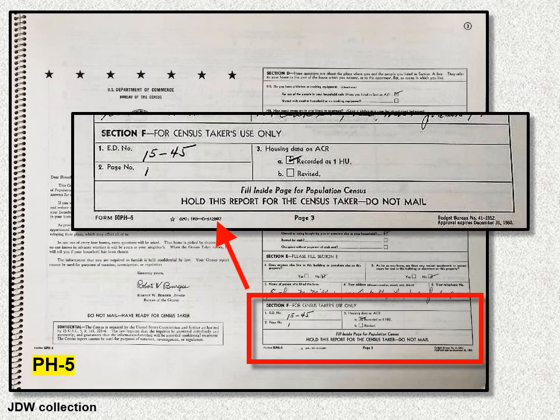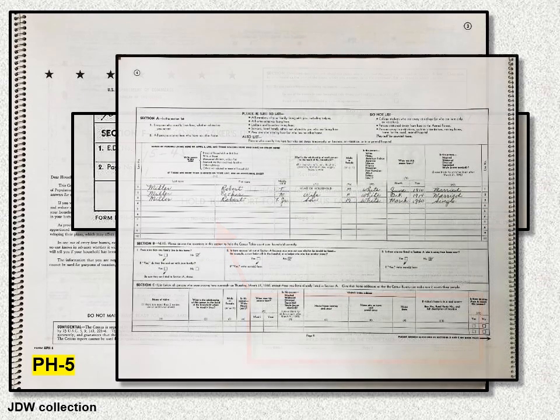And the census taker comes and takes this form, can put down the enumeration district number on it. I don't think that's there before it was sent out by mail. Remember, this was sent out by mail. And it says, hold this report for the census taker, do not mail. And then in the inside of this, there are just a few questions. You can see the names of the people that are in this household and some basic questions about them. And there are some basic questions on the previous page about the housing that they're in.